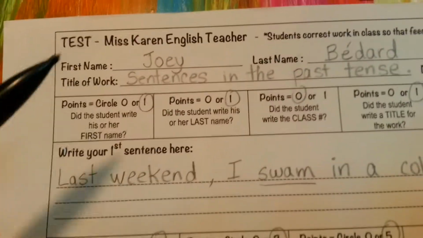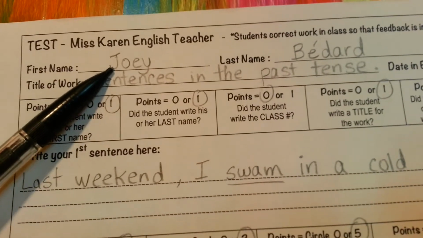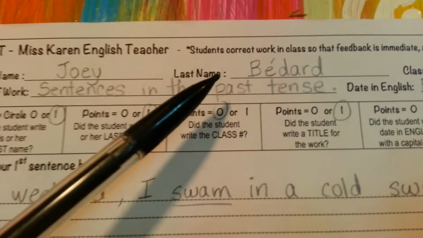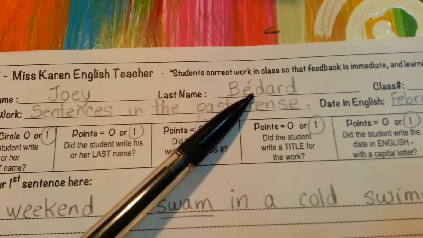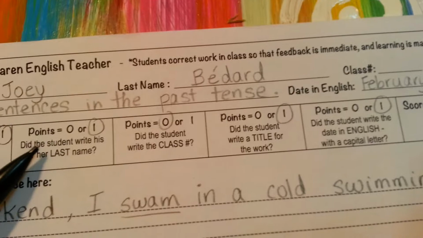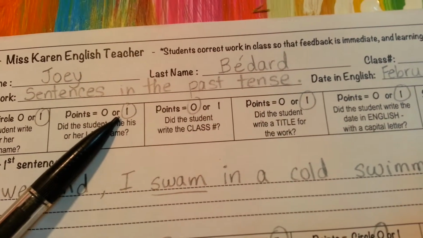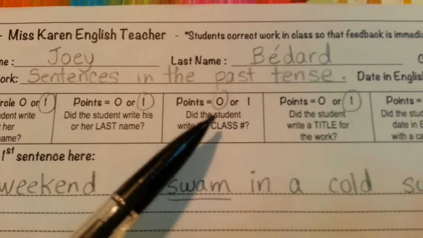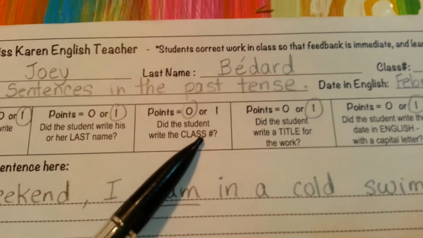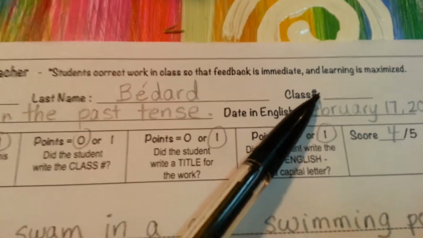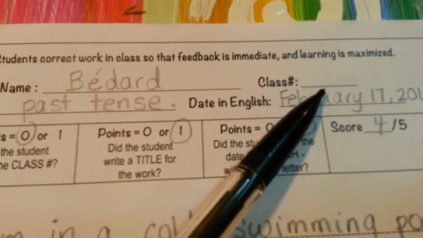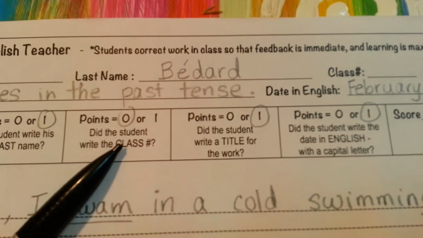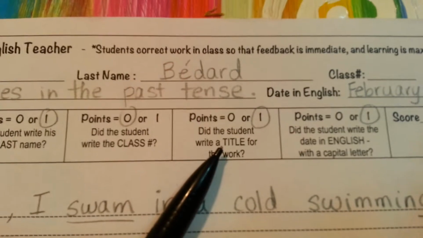Did the person write his or her first name? Yes. So 1 point. Good. Is the last name written? Yes. Bédard. So, is it 0 or 1? That's right, it's 1. Let's continue. Did the student write the class number? Uh-oh. The class number is not written. So we have to give this person 0.